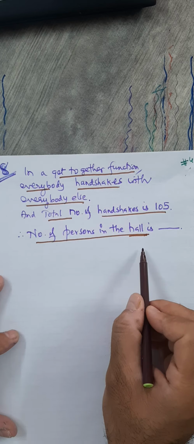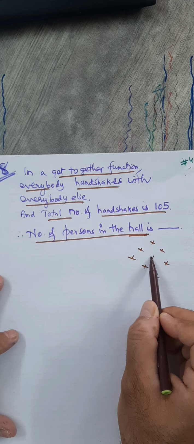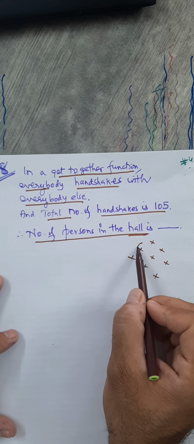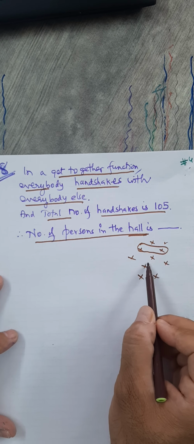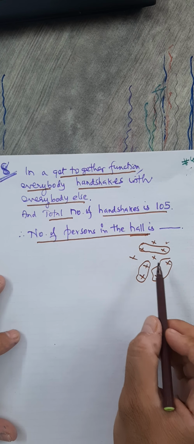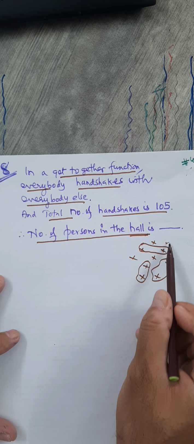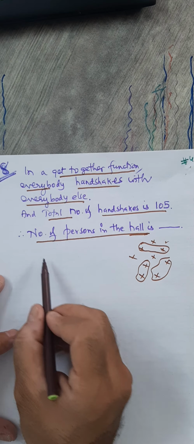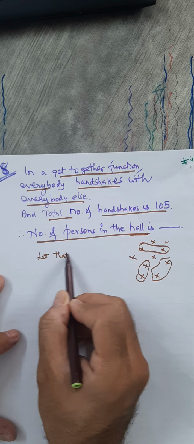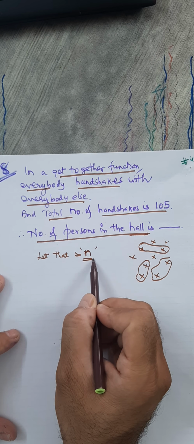Okay. Now, you know there are a number of persons attending this function. Now, when a handshake happens, if I select these 2 persons, if I select these 2 persons, if I select these 2 persons. So the total number of handshakes is nothing but the selection of 2 persons out of this many persons. So total number of persons we don't know. Let that equal n. What is n? Total number of persons, right?